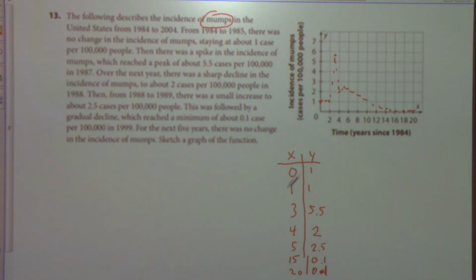If you go to a country that has it, you can get a vaccine for it and you'll be protected against it. All right, questions on this one? No hay preguntas? Okay, let's go on.